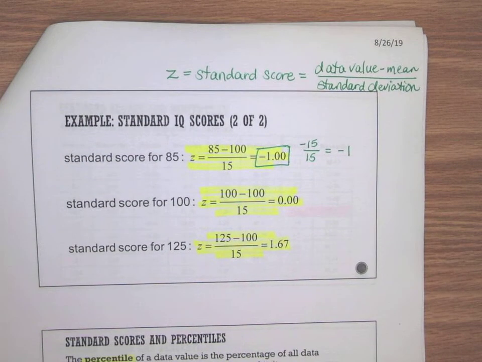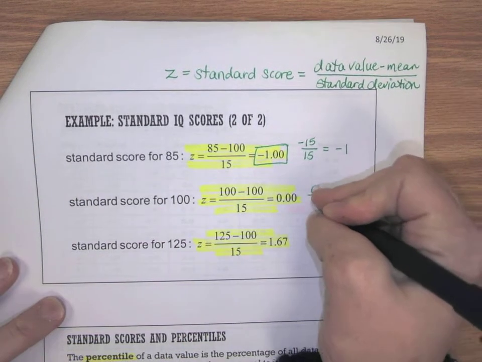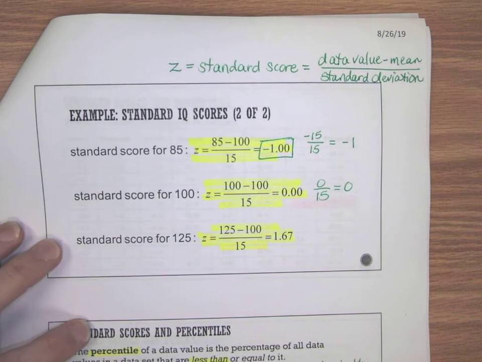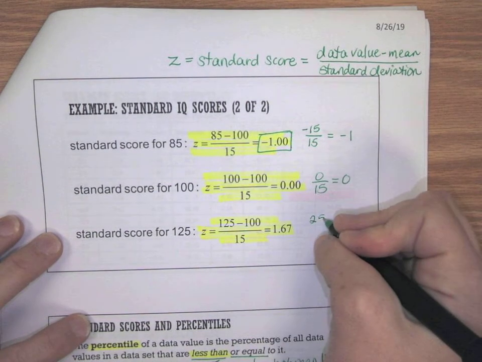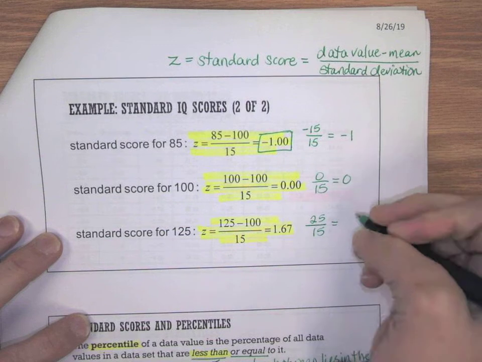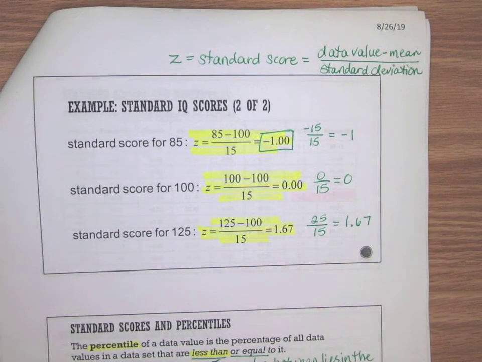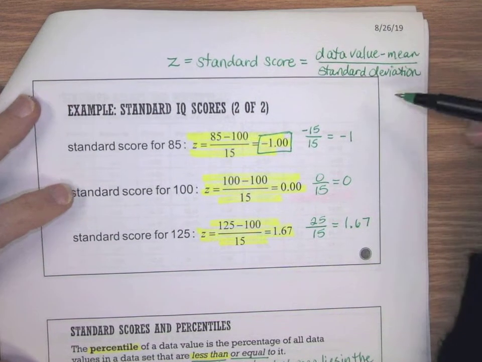The standard score for 100 would be 100 minus 100, which is 0, and then we divide that by 15, which makes 0. And the standard score for 125 would be 125 minus 100, which is 25, and divide that by 15, which gives us 1.67. So again, we're just using the formula that we have right here.